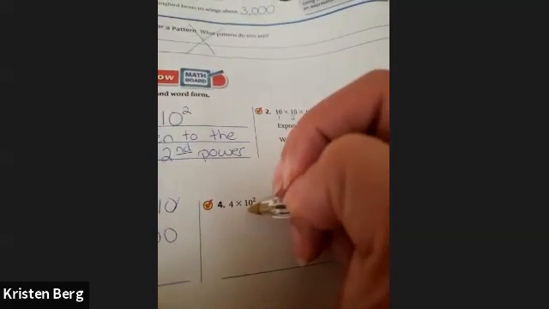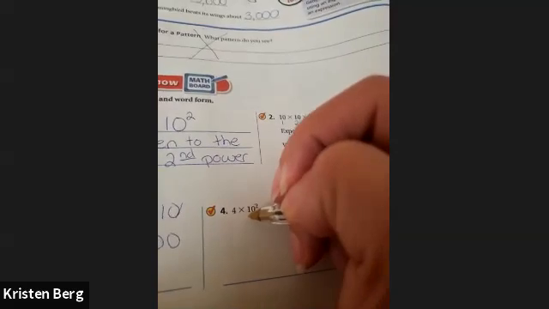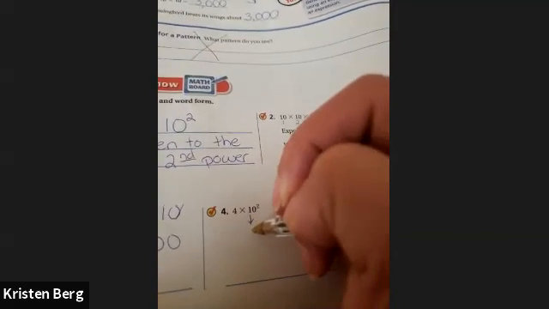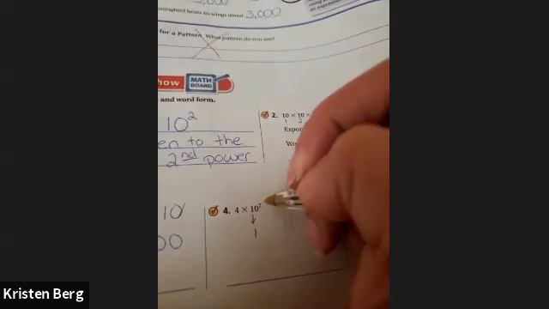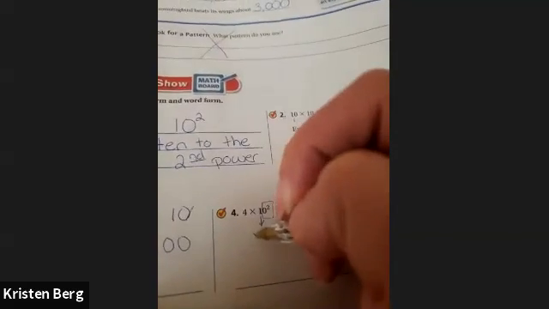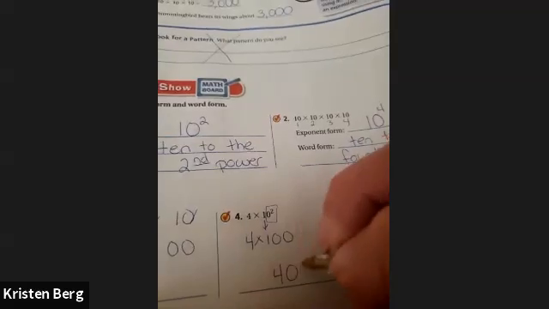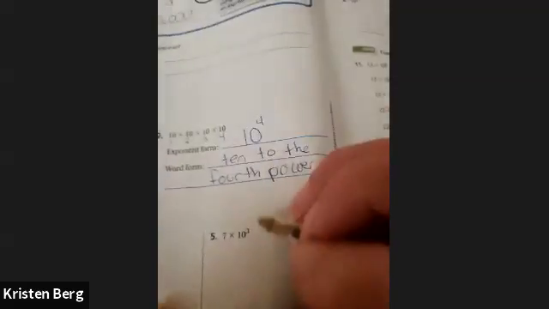All right, so this one, you should be looking for exponents first. So this is looking at the 1 first, and then this is telling you how many zeros to add on. That would be 2. So that is 100 times 4. What is 100 times 4? That is 400.